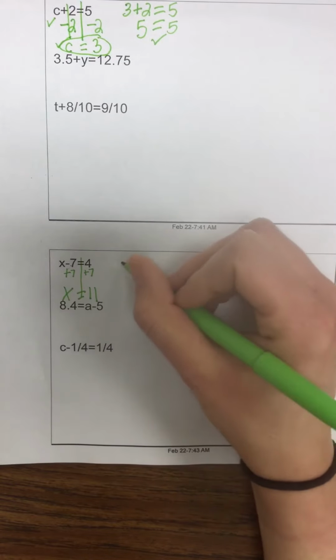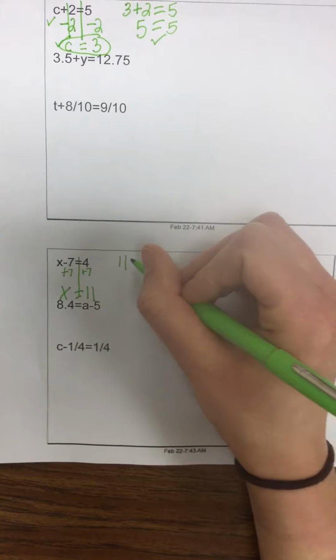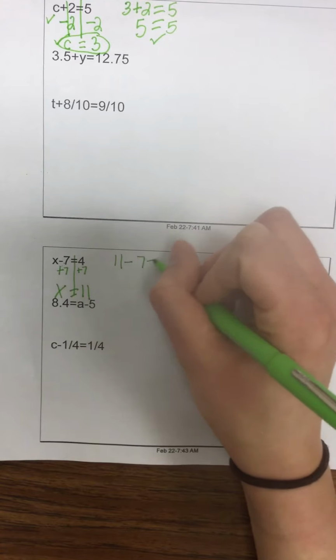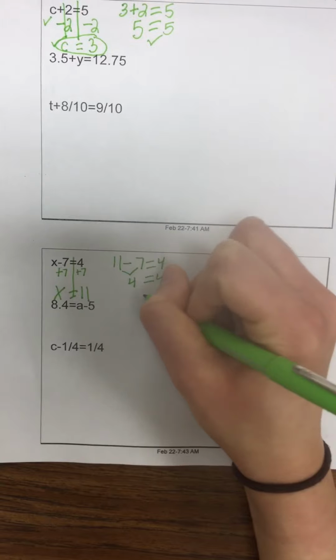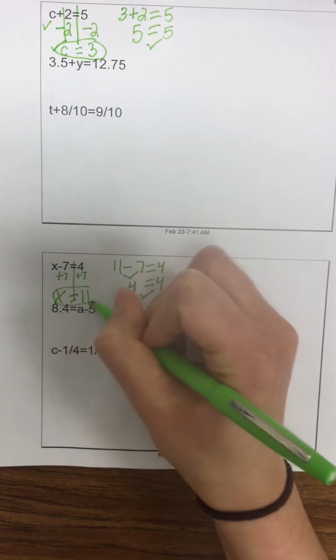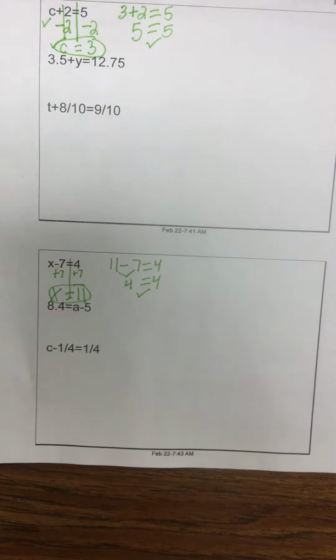Well, now I'm going to check that. Plug 11 in for x. 11 minus 7 equals 4. 11 minus 7 is 4. So that shows that my answer is correct. That's how we set up 3-point answers for addition and subtraction equations.